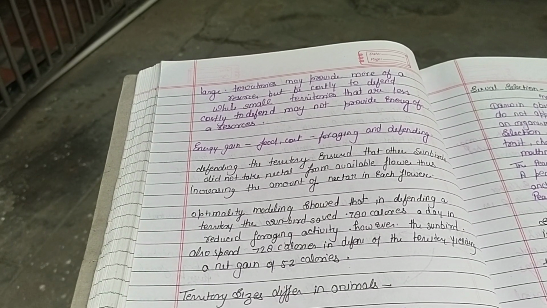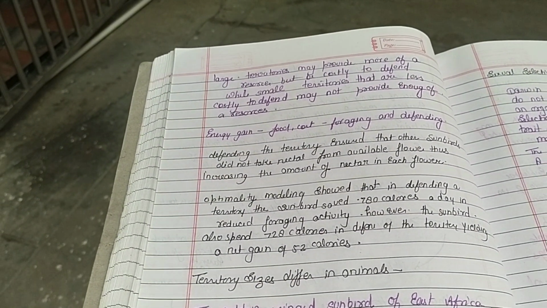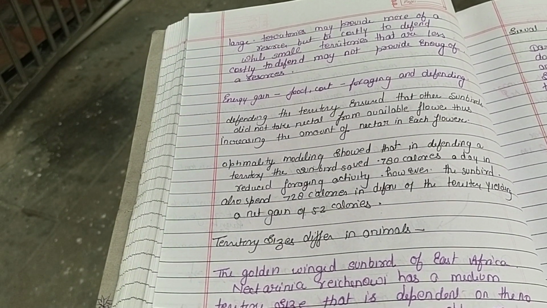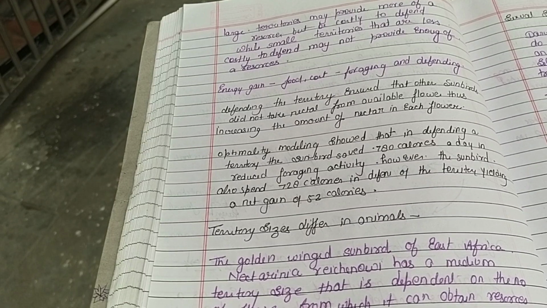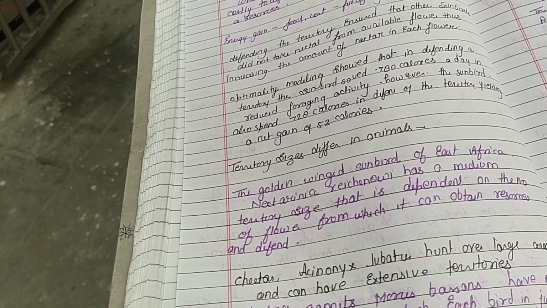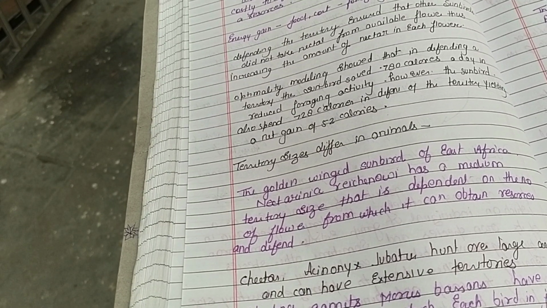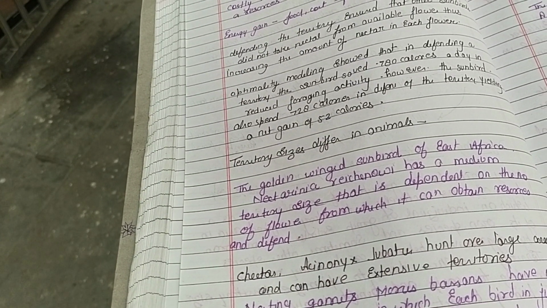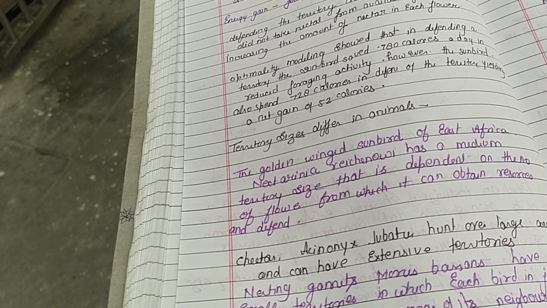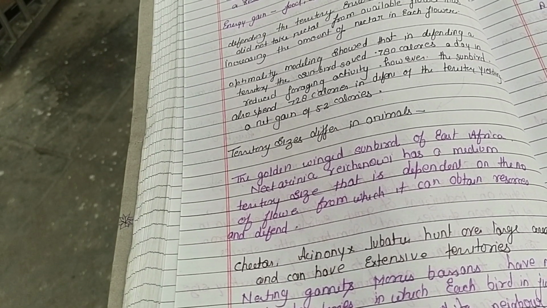Okay, territory size differs in animals. The golden-winged sunbird of East Africa, Nectarinia reichenowi, has a medium territory size that depends on the number of flowers from which it can obtain resources. Cheetahs and similar animals hunt over a large area and can have a large, extensive territory. Nesting gulls have a much smaller territory, in which each bird is just beyond the pecking range of its neighbor.